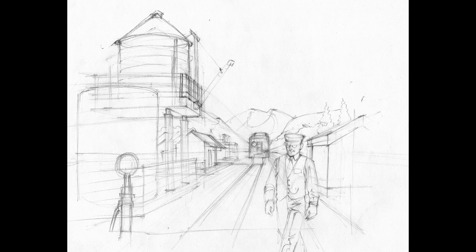All right, welcome. For this demo, we are going to talk about how you take a rough sketch idea and throw a grid on top of it in order to create a cleaned up illustration. So I will use this rough sketch that I have right here. This is of a train station. I went through a series of thumbnail sketches.